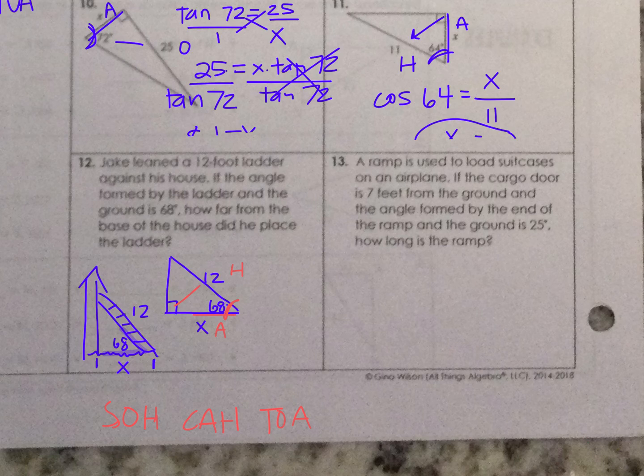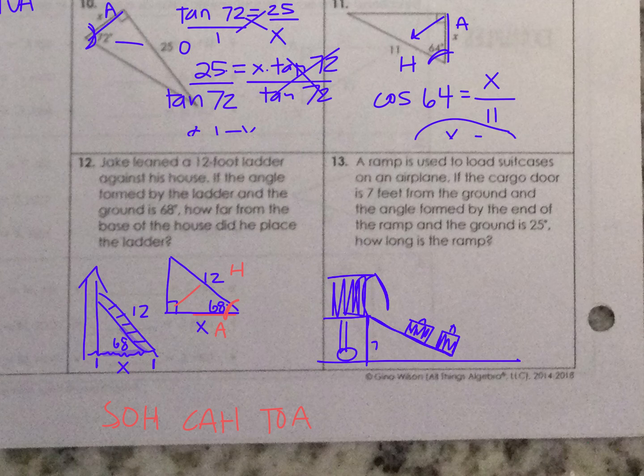A ramp is used to load suitcases on an airplane. All right. These are my suitcases. This is the back of the airplane. All right, so this is the ramp. A ramp is used to load suitcases on an airplane. The cargo door is 7 feet from the ground. So from the start here, it's 7 feet. And the angle formed by the end of the ramp and the ground, so that'd be that angle right there, says it's 25 degrees. How long is the ramp? So we want to know how long our ramp is.